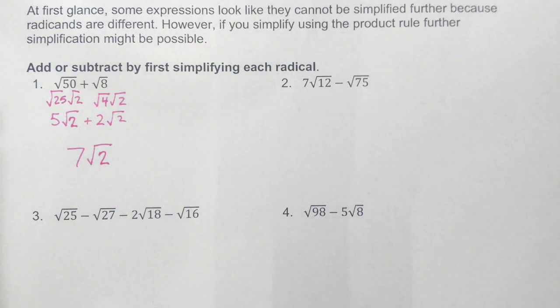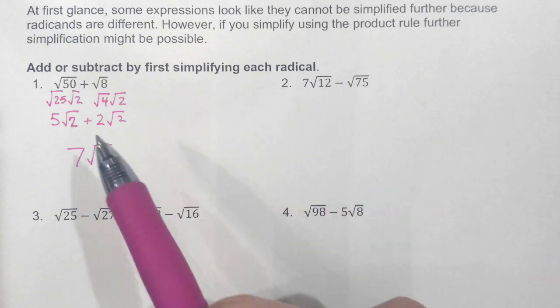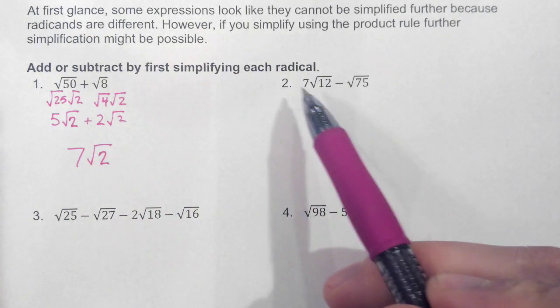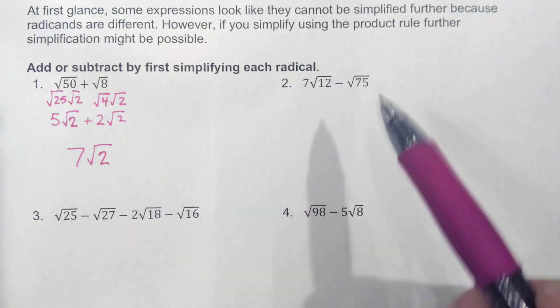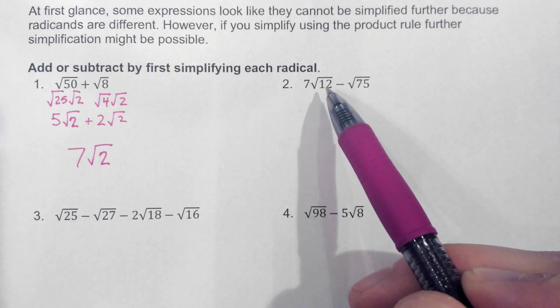Not too difficult. Just one extra step from yesterday, right? We'll just do these examples. They're not going to take too long. It should be pretty short today.